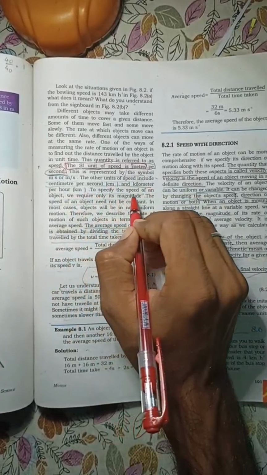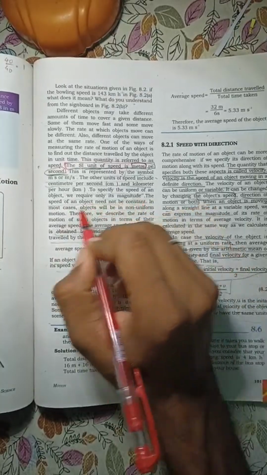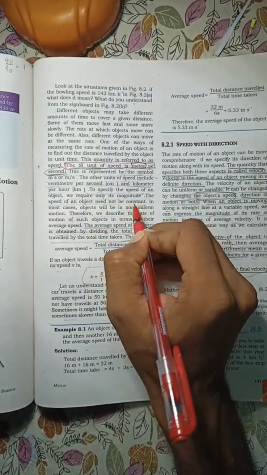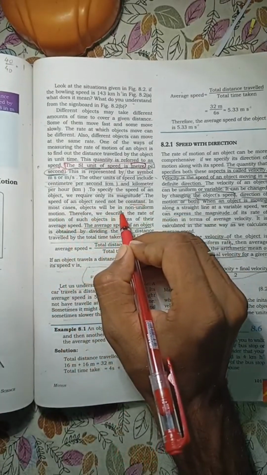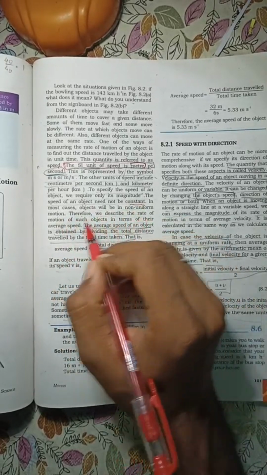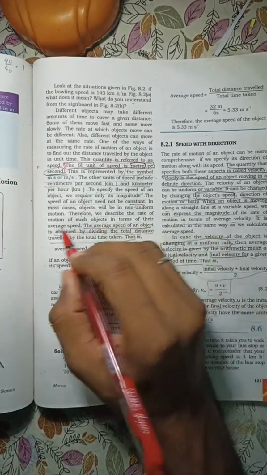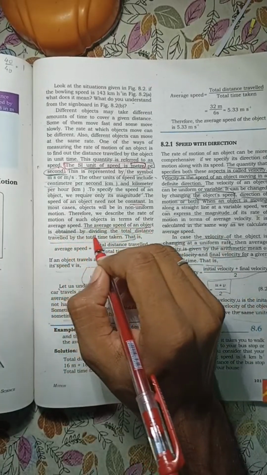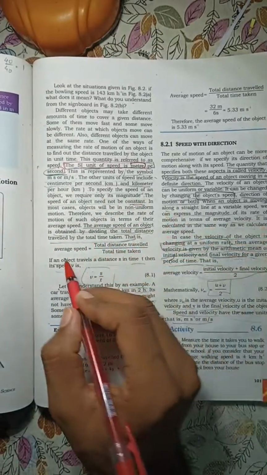To specify the speed of an object, we require only its magnitude. The speed of an object need not be constant. In most cases, objects will be in non-uniform motion. Therefore, we describe the rate of motion of such objects in terms of their average speed. The average speed of an object is obtained by dividing the total distance traveled by the total time taken.